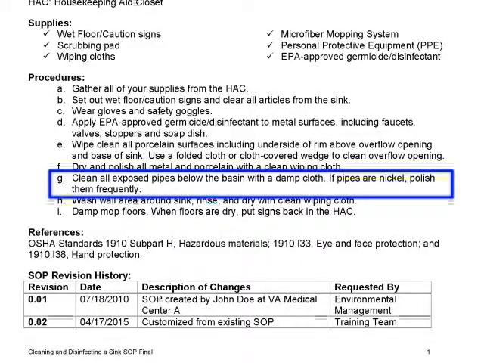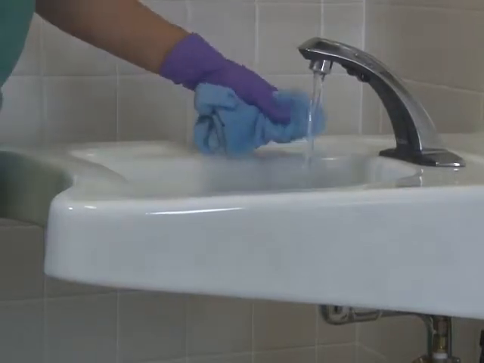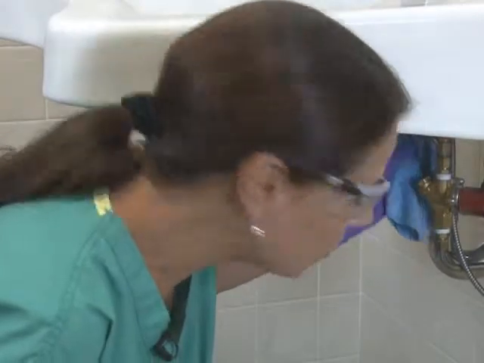Step G of the procedure displays. Clean all exposed pipes below the basin with a damp cloth. If pipes are nickel, polish them frequently. Marissa turns the sink on to dampen a wiping cloth, then cleans the exposed pipes. Since I know these pipes aren't nickel, I only need to clean them, not polish them.